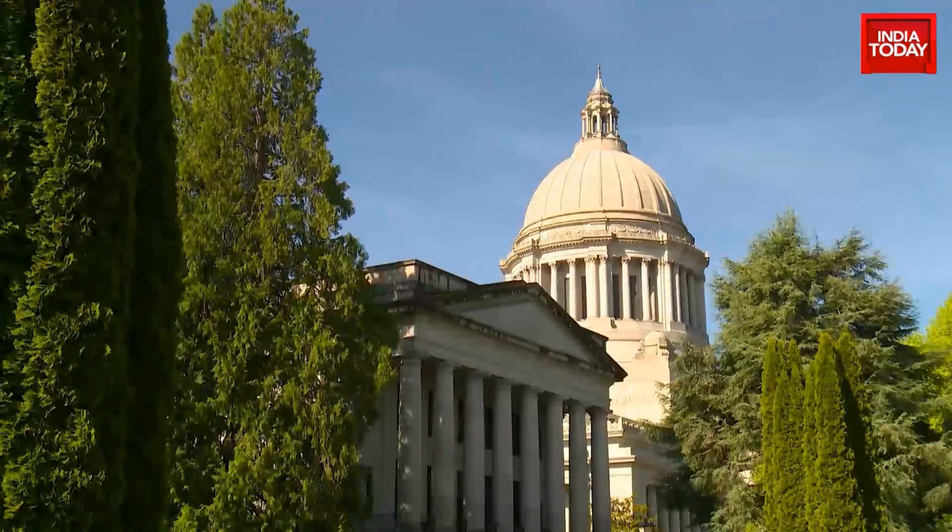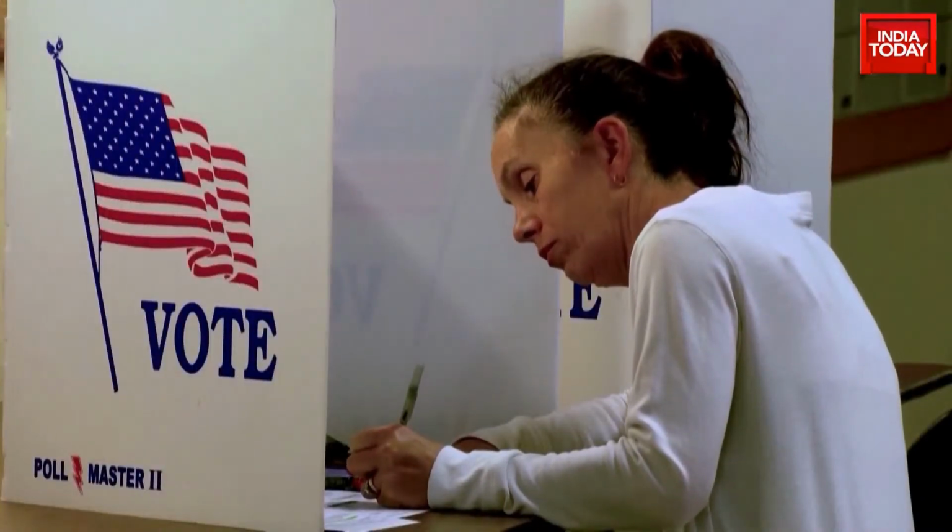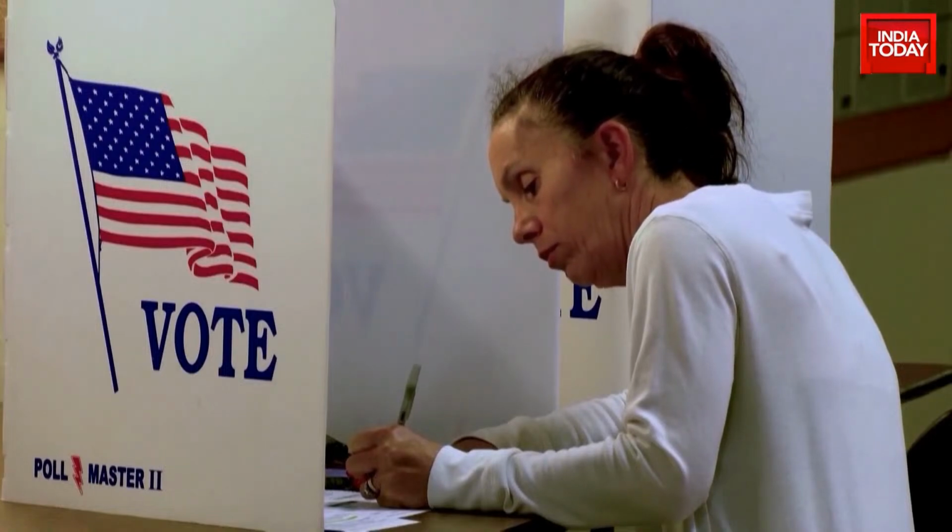Candidates must strategically combine states they can count on with battlegrounds that hold the key to their electoral success this time. Now, with this race becoming such a neck-and-neck battle, it is only the swing states that will decide who becomes the next president. So the journey to the White House, of course, is a complex puzzle where every vote counts and the stakes could not be higher this time.